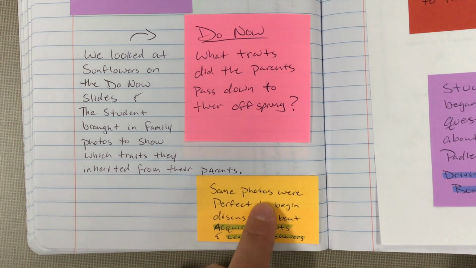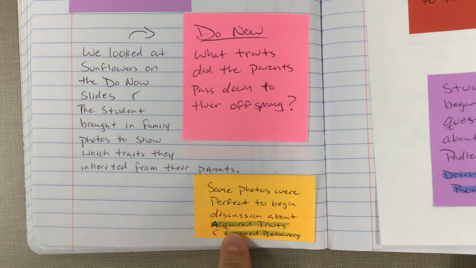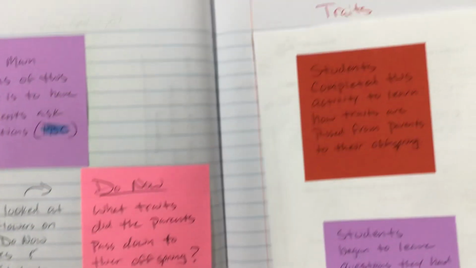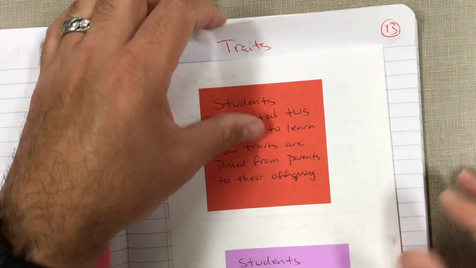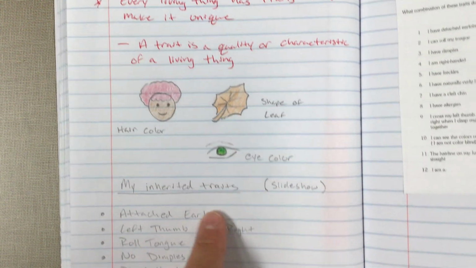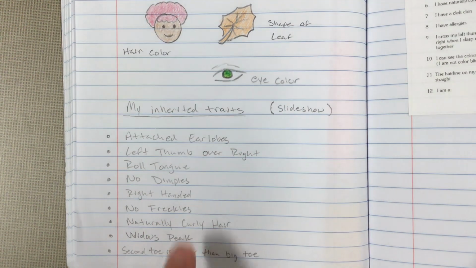Some of the photos they brought in were really great because they helped lead us into talking about acquired traits and learned behaviors before we actually get to them, which will also be covered on page 13 as we go. Students took notes from a slideshow, they drew some pictures, and then we kept track of some of the traits that we had.